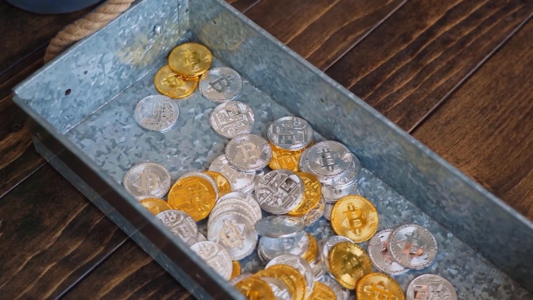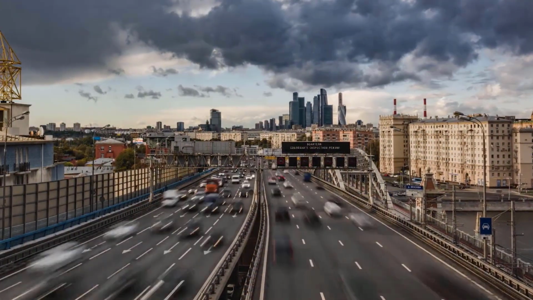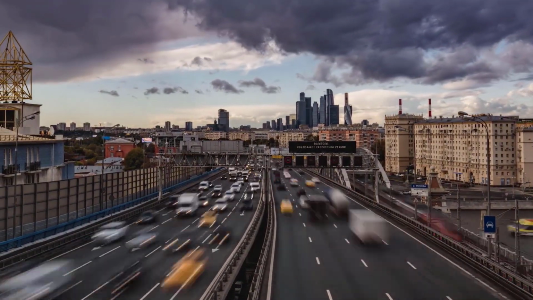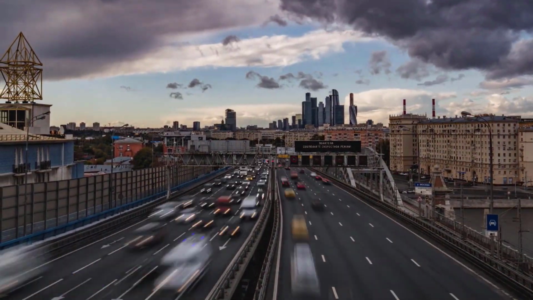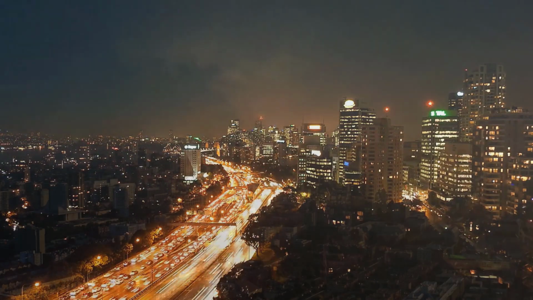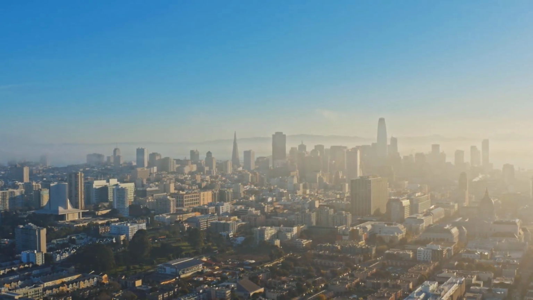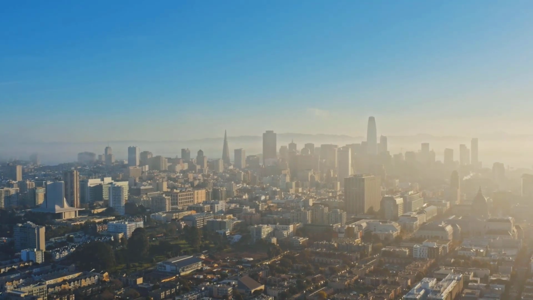Zcash price prediction 2031. The cryptocurrency market is known to be exceptionally volatile, which is one of the many reasons why price forecasting is a difficult task. We make an honest effort to estimate future prices with accuracy, but all predictions should not be taken as financial advice, and you should DYOR.